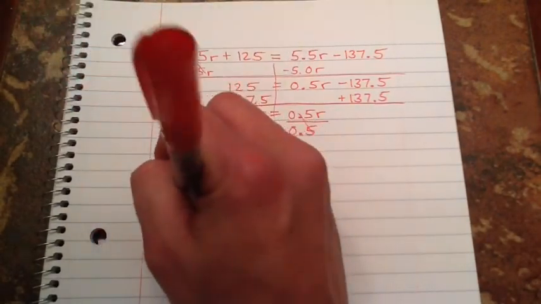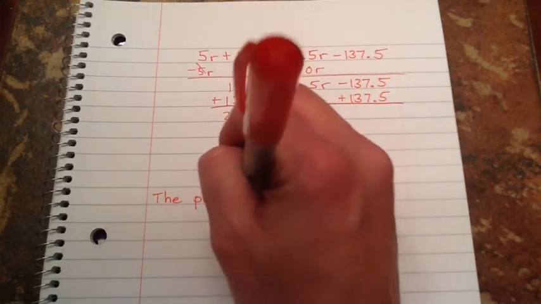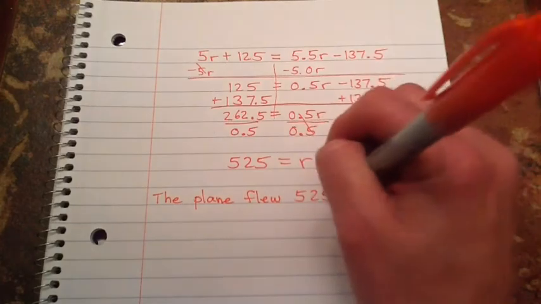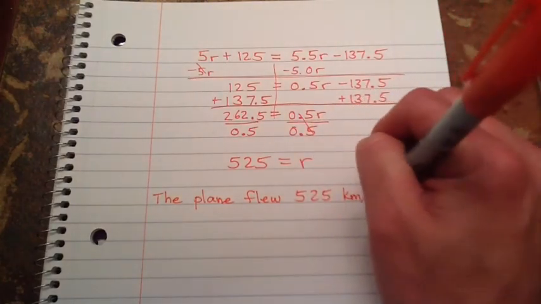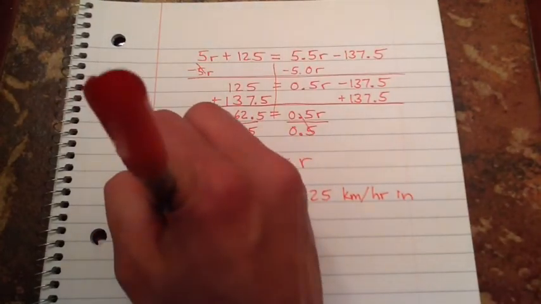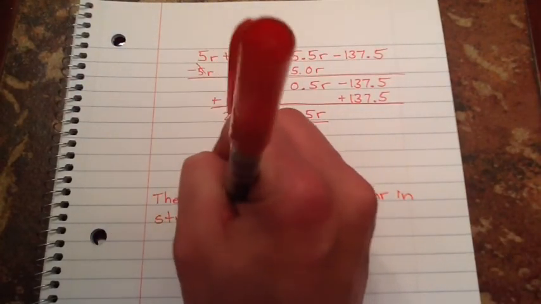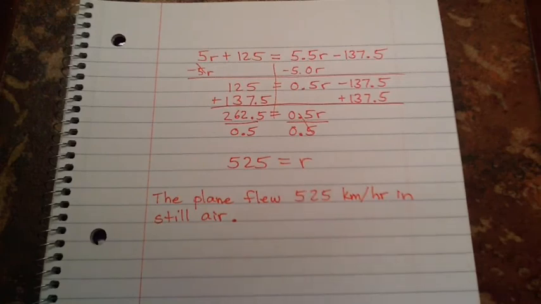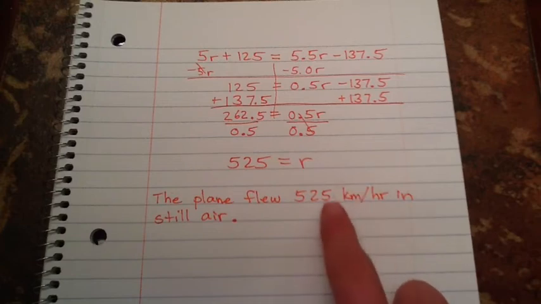So then you would answer, the plane flew 525 kilometers per hour in still air. So if there had been no wind, it would have gone 525 miles an hour, but since there was wind, it was either sped up by 25 or slowed down by 25.